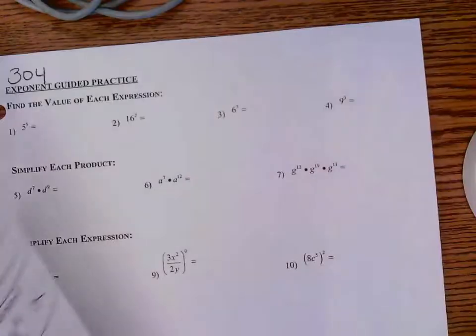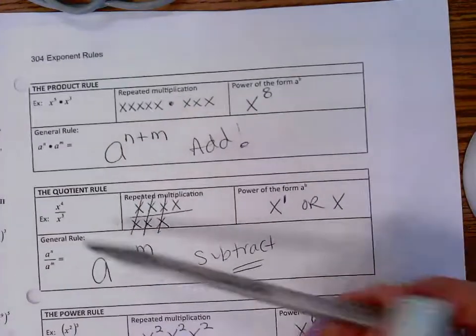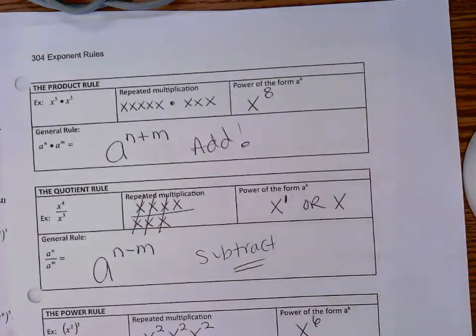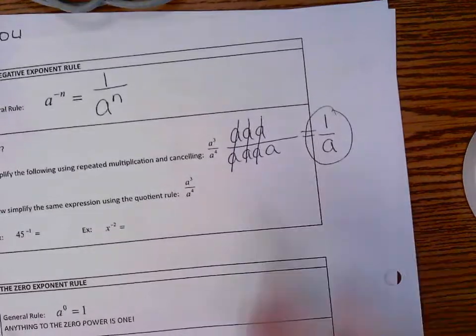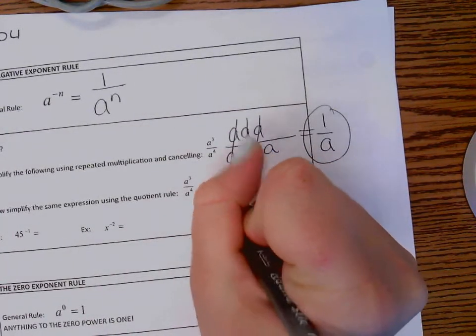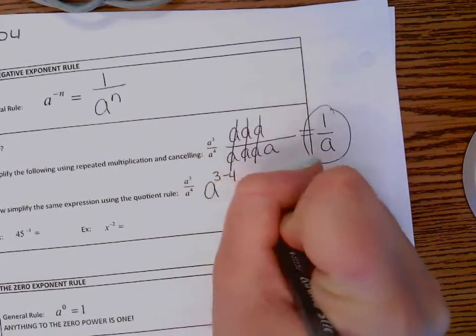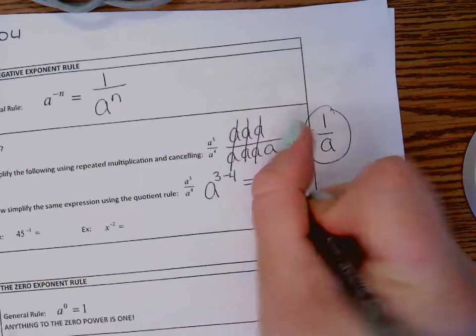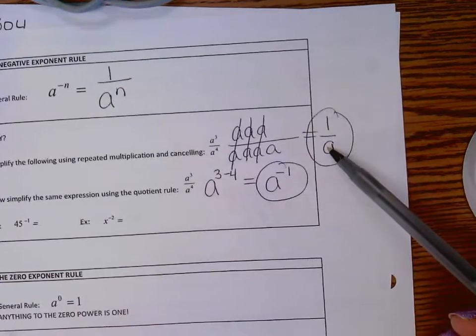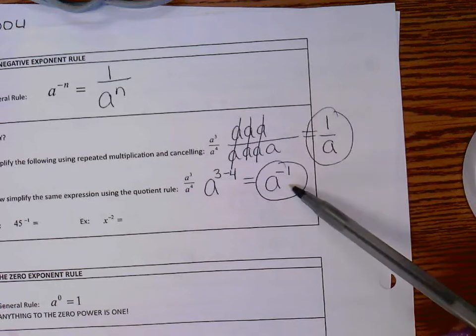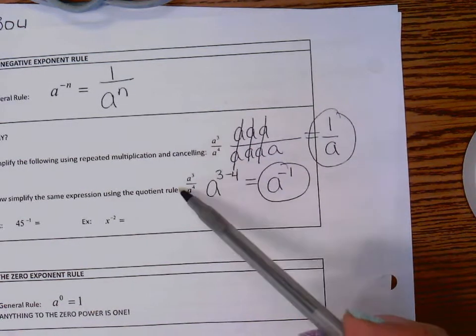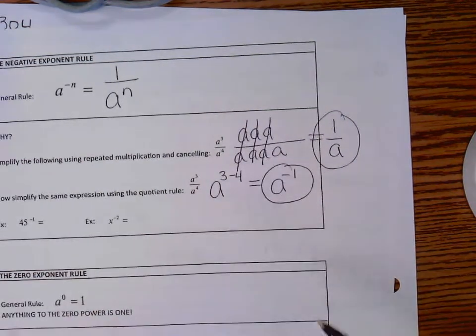Yeah, you subtract, right? We said that if you have 2 things over each other, you subtract. So I'm taking a to the 3 minus 4 power. So didn't I just prove that 1 over a and a to the negative 1st power are equivalent? I took the same problem and I just solved it 2 different ways.